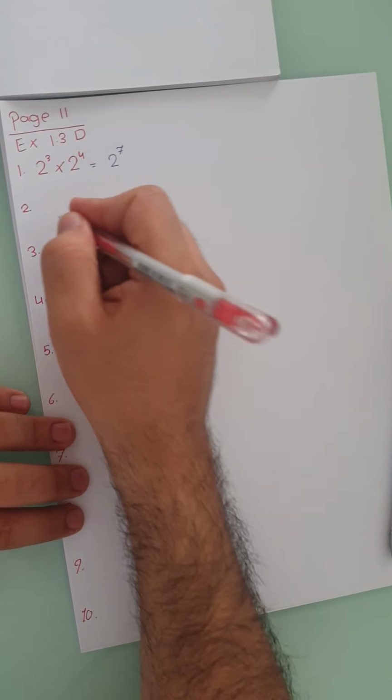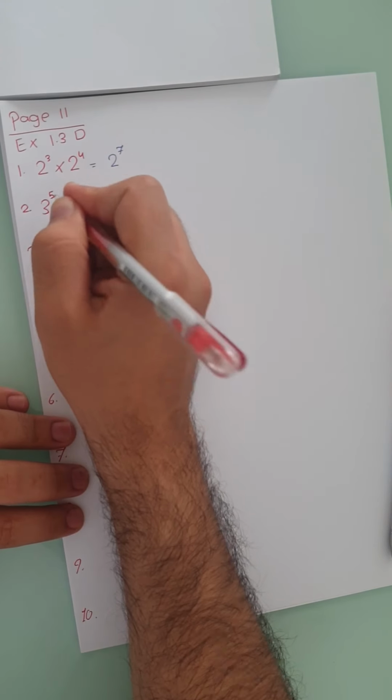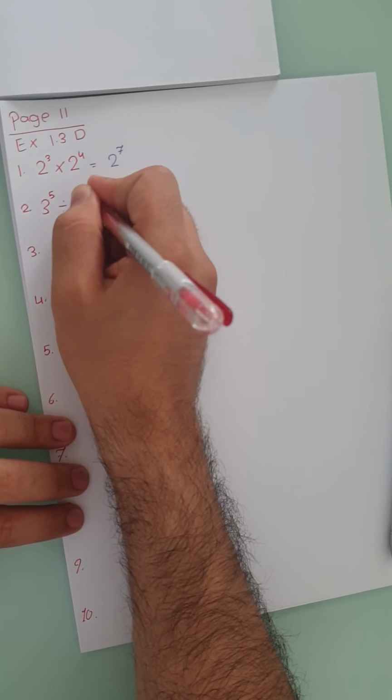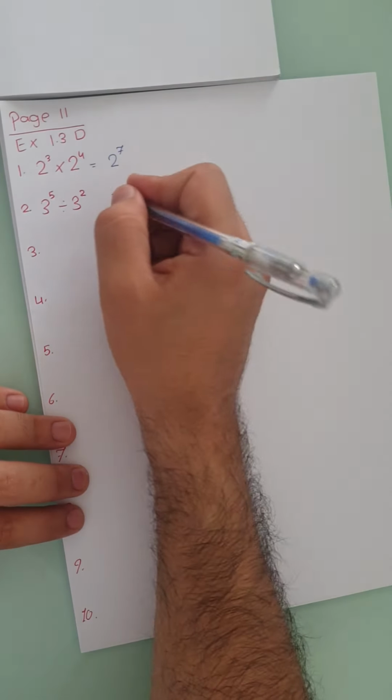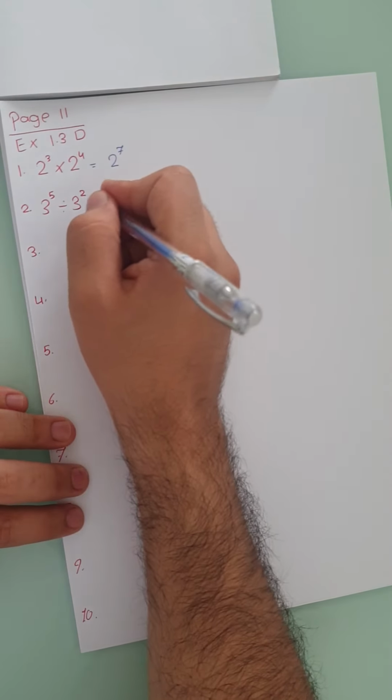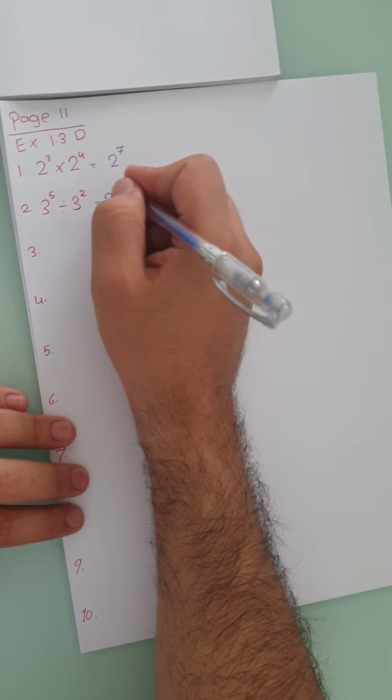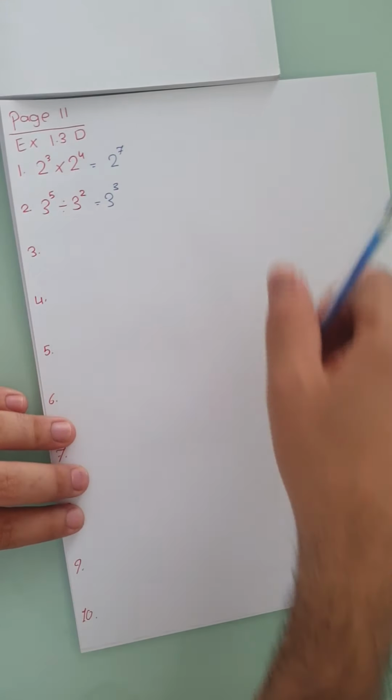Okay, number 2. 3 to the power of 5 divided by 3 to the power of 2. Easy as well. Division, we subtract. So 5 minus 2 is how much? 3. So 3 to the power of 3.